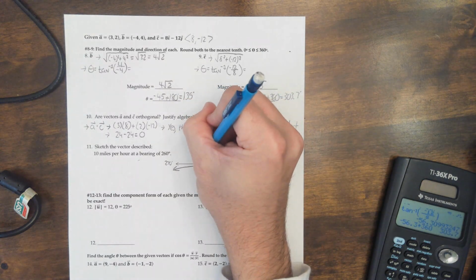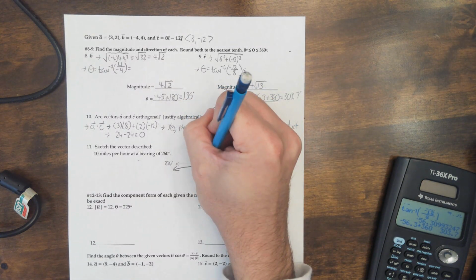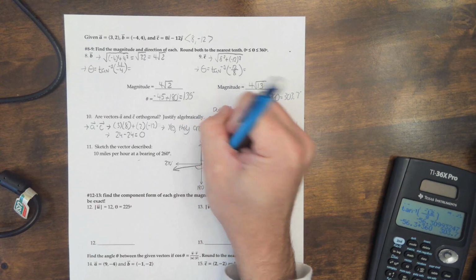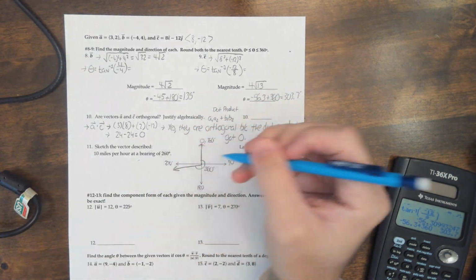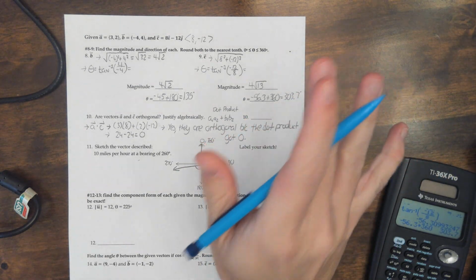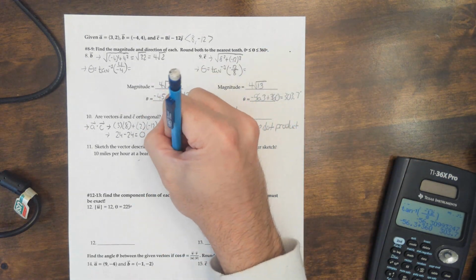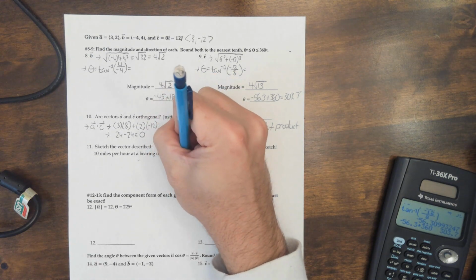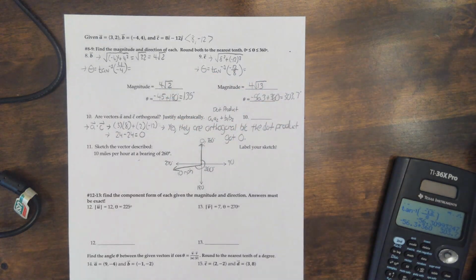And so how I draw this is I draw my arrow at 260 degrees, and then on that vector, because remember, a vector is not only the angle, it's also a unit of measurement, I write 10 mph. So that is a sketch of the vector described at 10 miles per hour at a bearing of 260. That's how we draw bearings. Always start at the north, right?